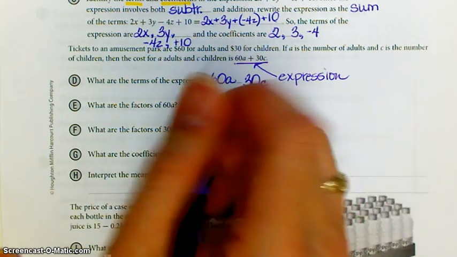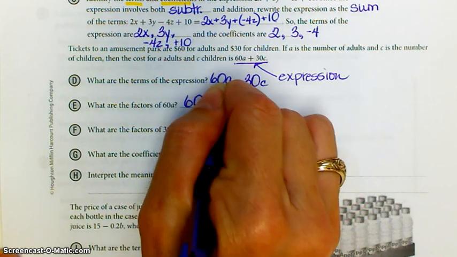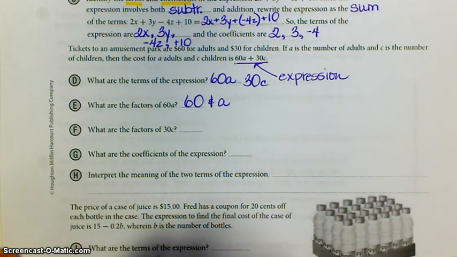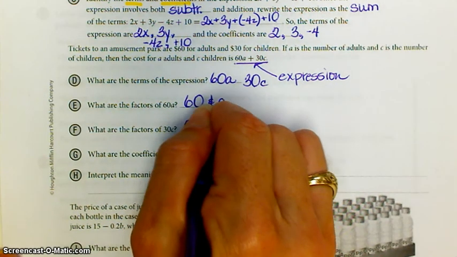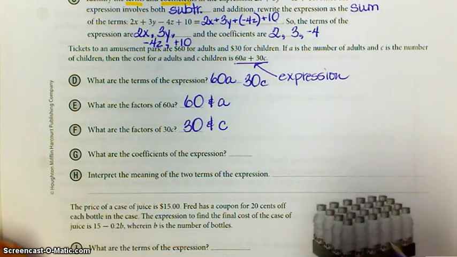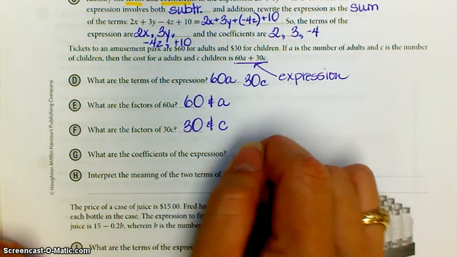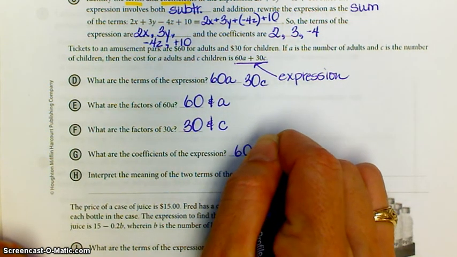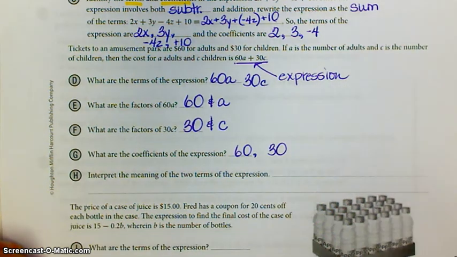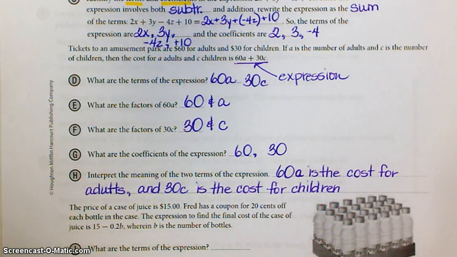Factors of 60A, well, that's just the two things that make up the term, 60 and A. Factors of 30C, that's 30 and C. So it's a coefficient and a variable, a coefficient and a variable. Coefficients of the expression are 60 in front of the A and 30 in front of the C. All right, so it says to interpret the meaning of the two terms in the expression.